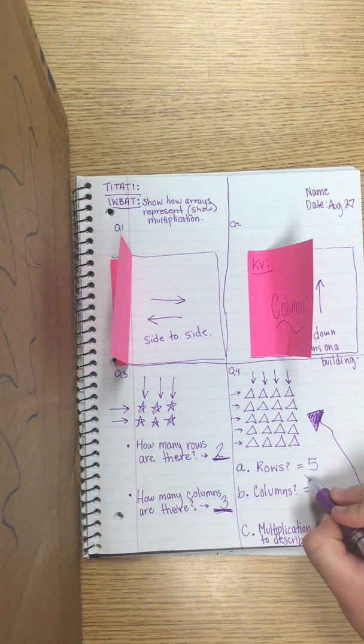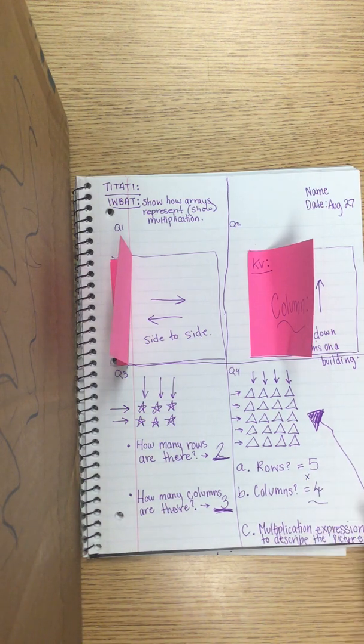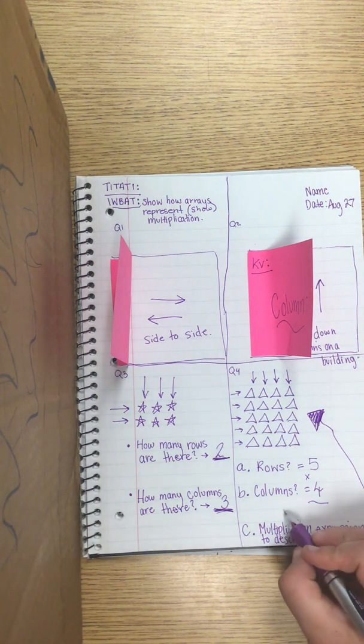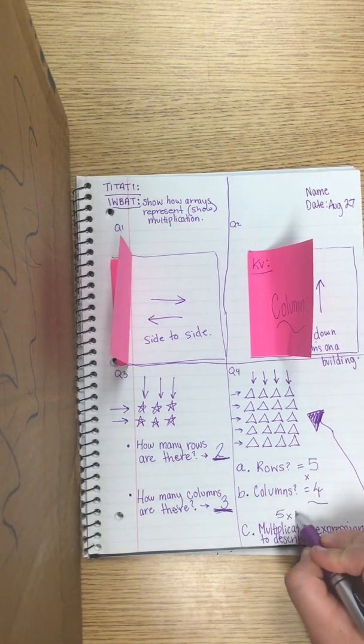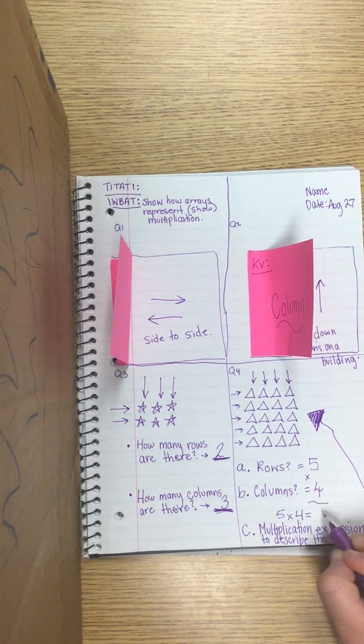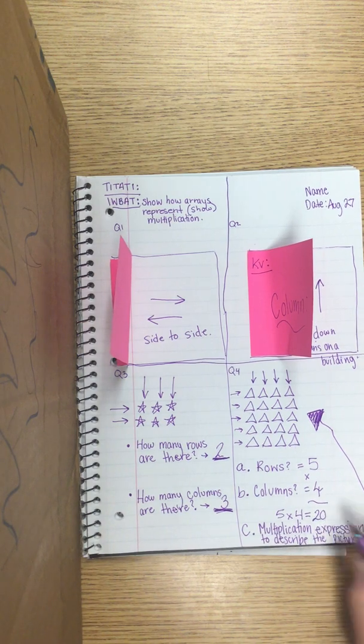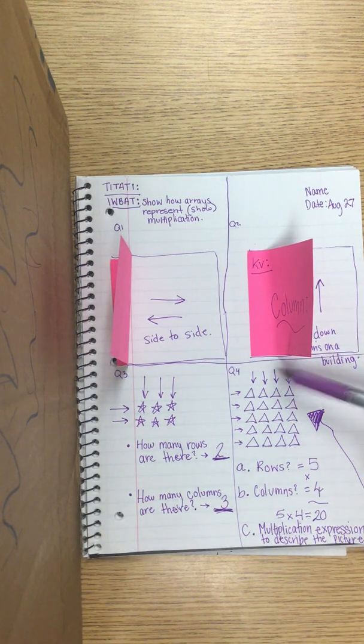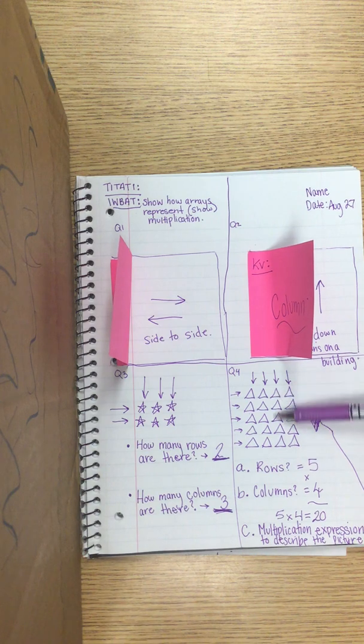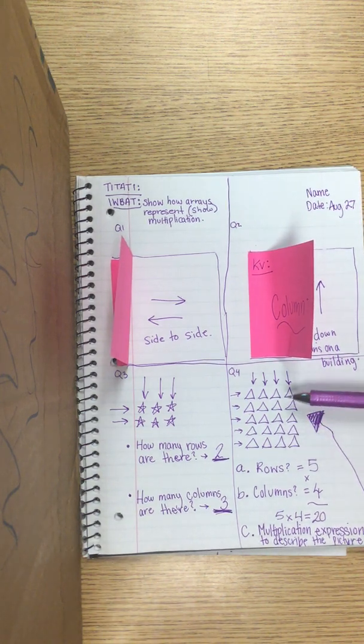I'm going to show you a trick. You can just do 5 times 4, and that's your multiplication expression. So 5 times 4 is 20. See how I got that? 5, 10, 15, 20. Or 4, 8, 12, 16, 20.